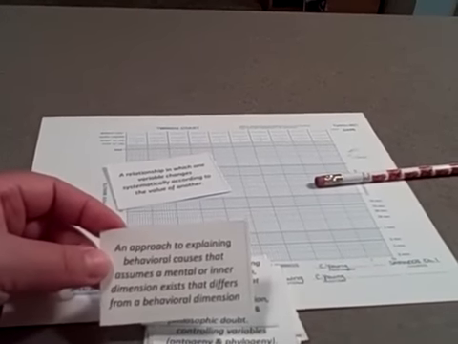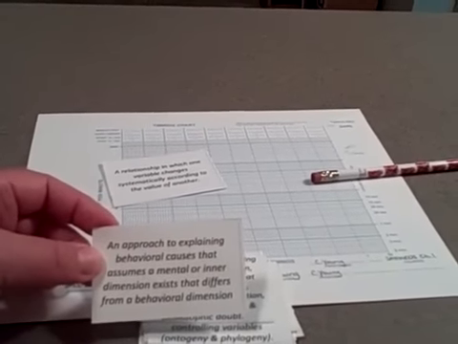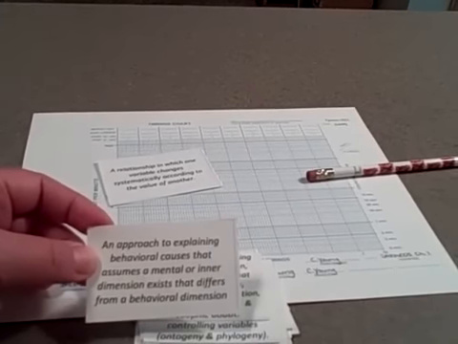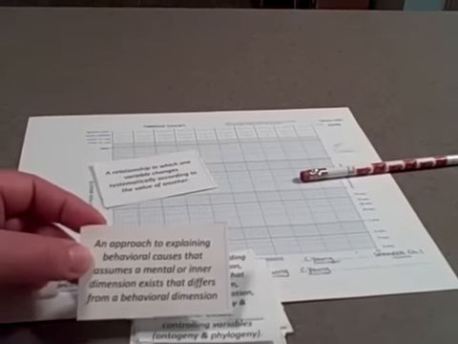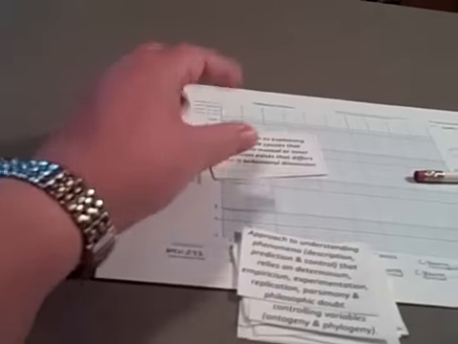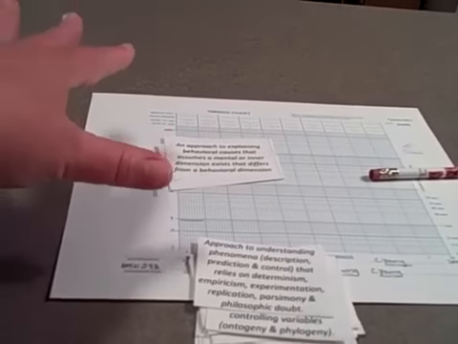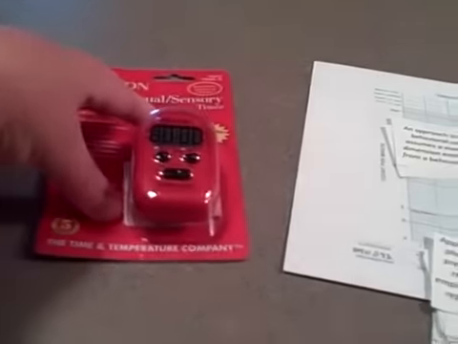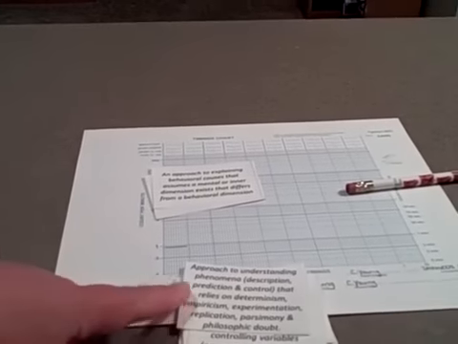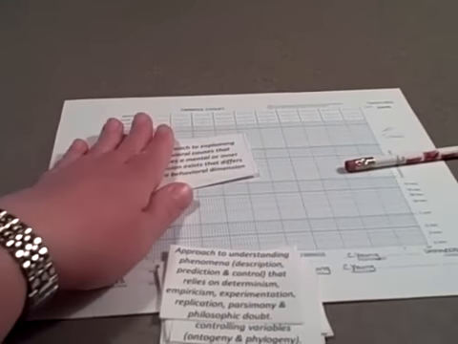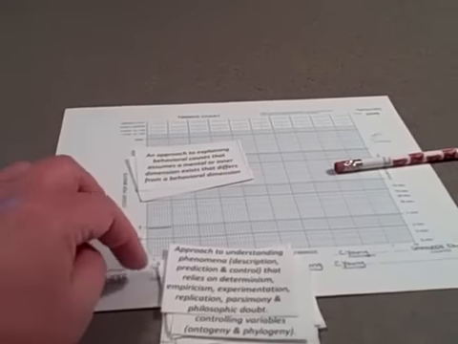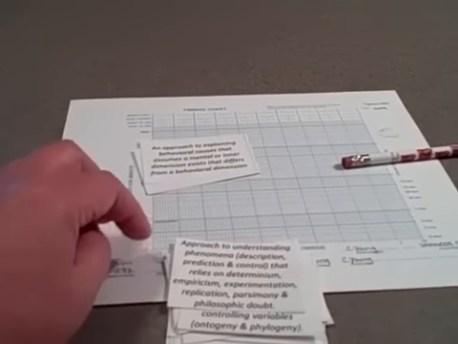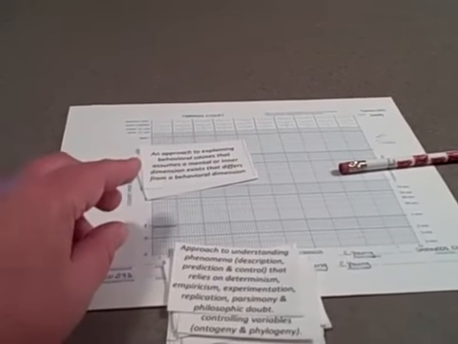An approach to explaining behavior that assumes a mental or inner dimension exists that differs from a behavioral dimension. I believe this is mentalism. Let's see. Yes. She's 2 for 2. Okay, so I will read my cards that way. I will stop when the timer says stop, and then I will count the number of cards that I've gotten correct, and then I will also count the number of cards that I've gotten wrong or incorrect.